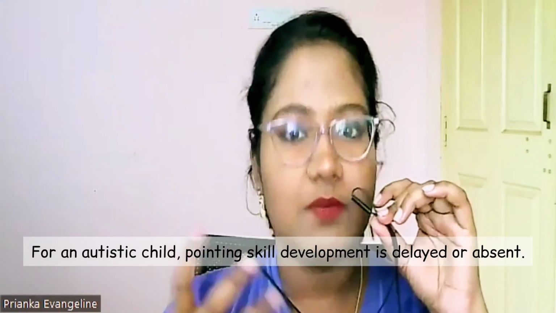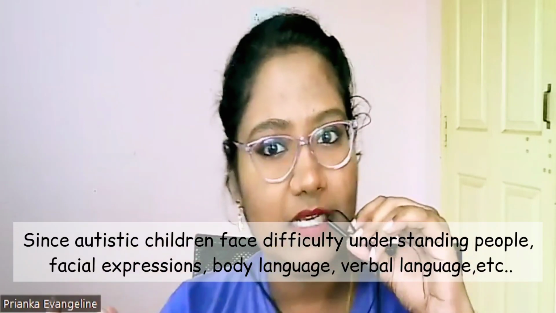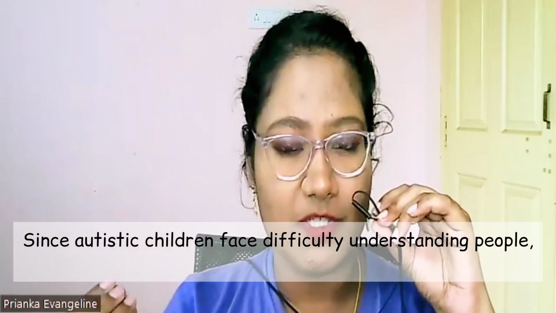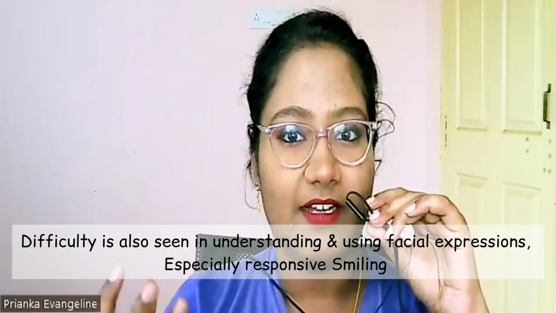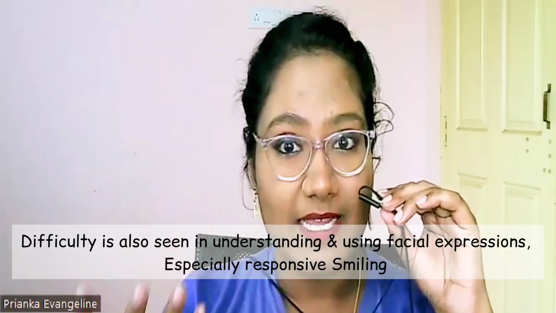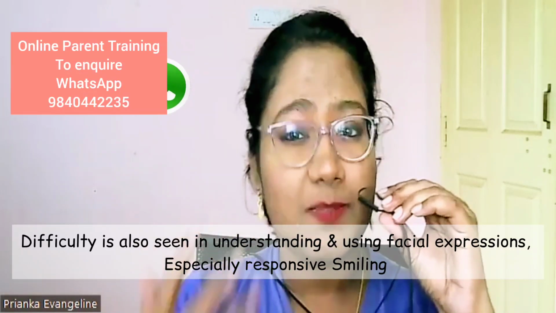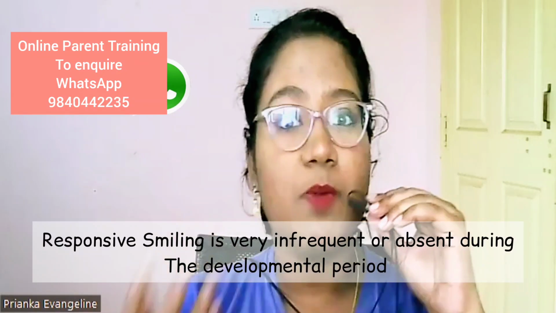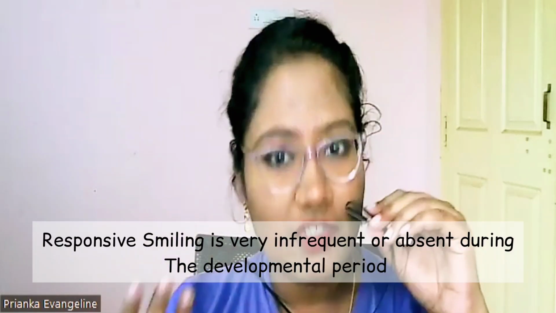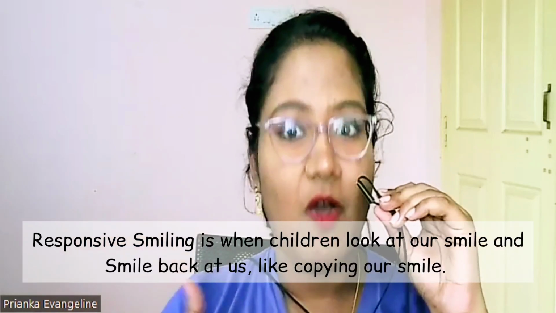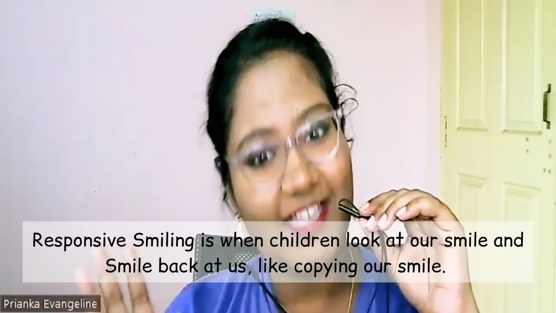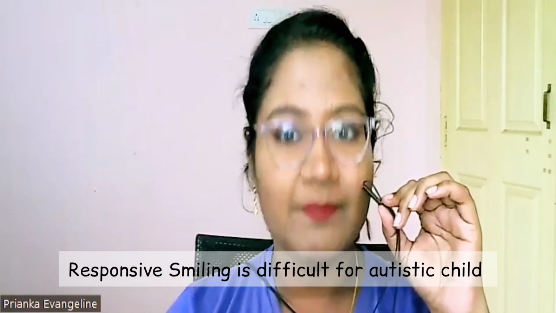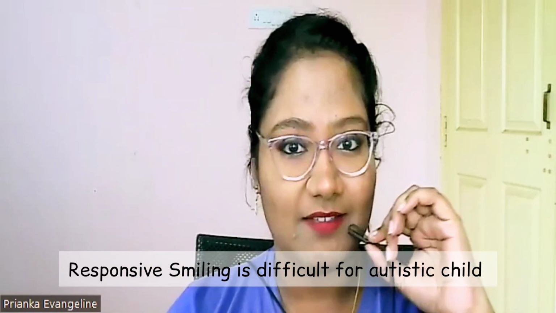Since our child with autism can have a difficulty with interacting with others, connecting to others, understanding people and their facial expressions and their language, they also exhibit certain difficulty with understanding our smiles or our emotions. So, responsive smile can be reduced or missing in an autistic child. Responsive smiling means when you look at your child and smile, they will smile back. Or when you suddenly call their name and say hi and smile, they will give you attention and smile back to you. So, this is responsive smiling, which can be difficult for an autistic child.